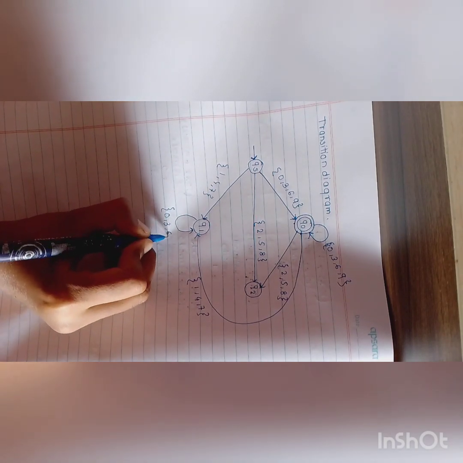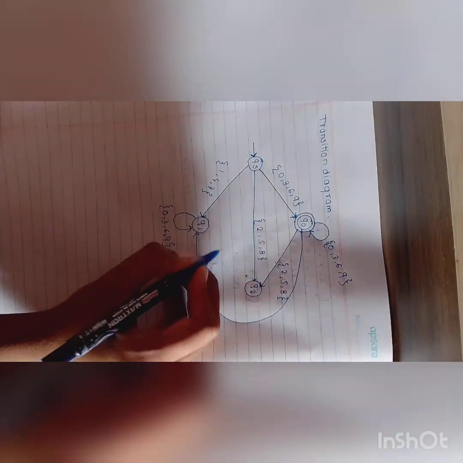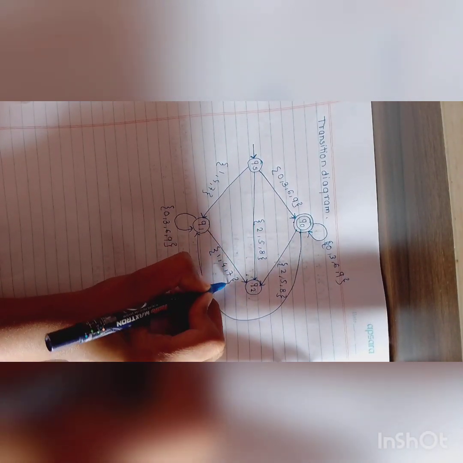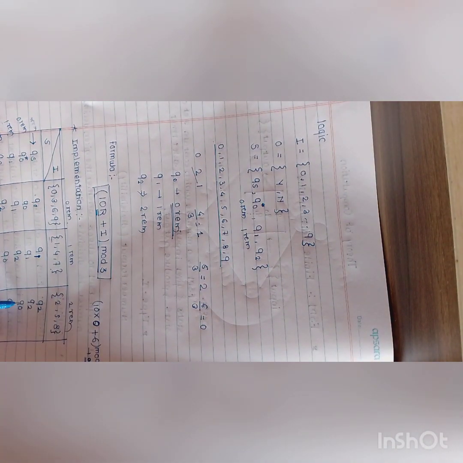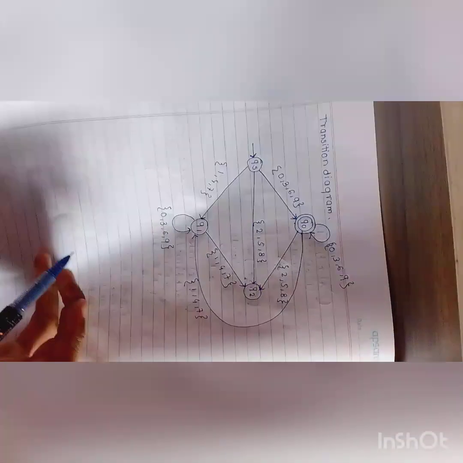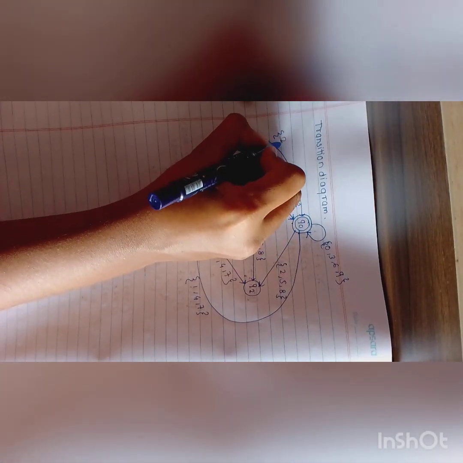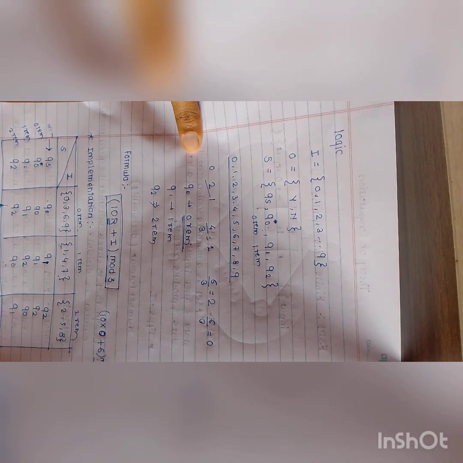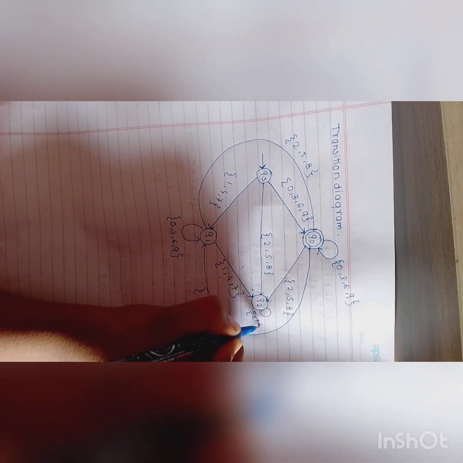0, 3, 6, 9. From q1, the second transition is to q2. This is the second transition, 1, 4, 7. From q1 to q0, this is the q1 to q0 transition, which has the input set 2, 5, 8. The last remaining ones start with q2 to q2 as a self transition, 0, 3, 6, 9.